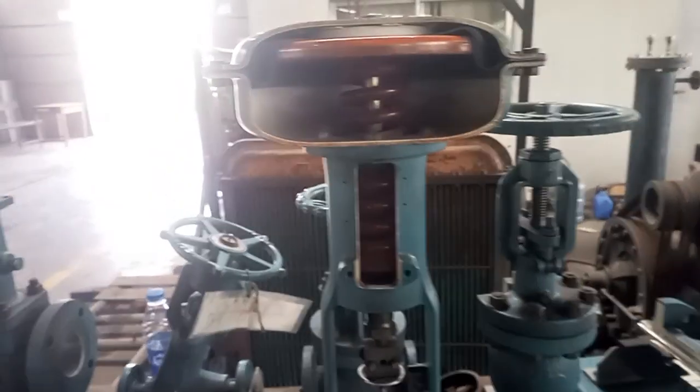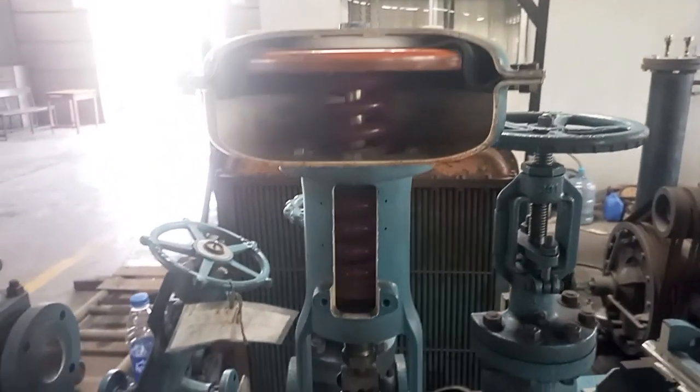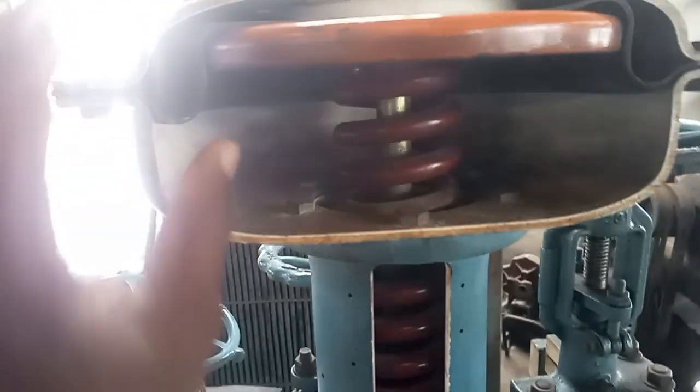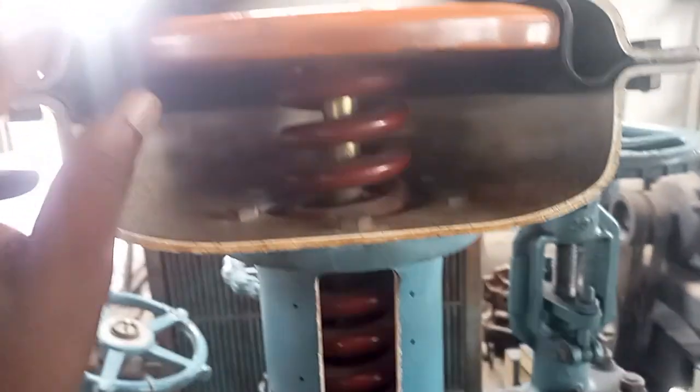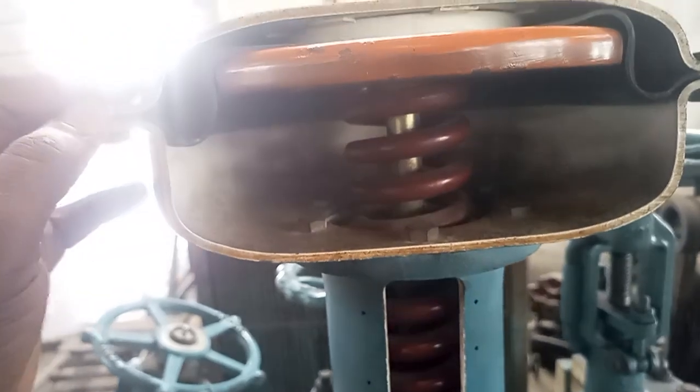For a very long time, I have been talking about control valves, but here we are looking at the cutaway view of a typical control valve. This is what we call the diaphragm. So it's a pneumatically controlled, pneumatic control valve.